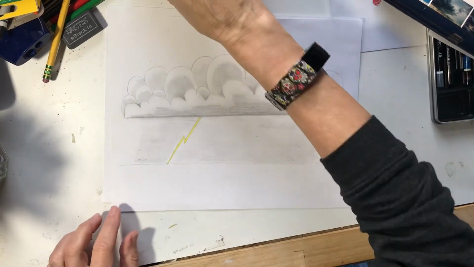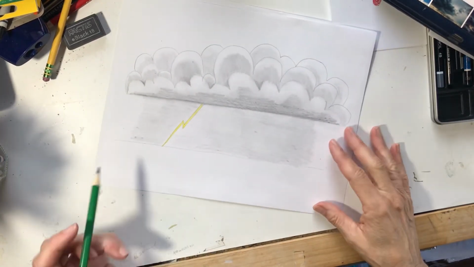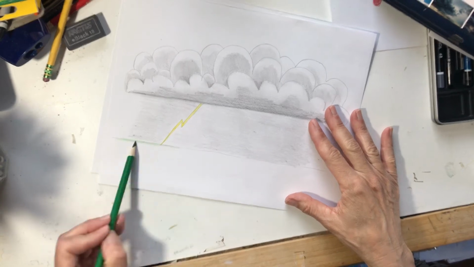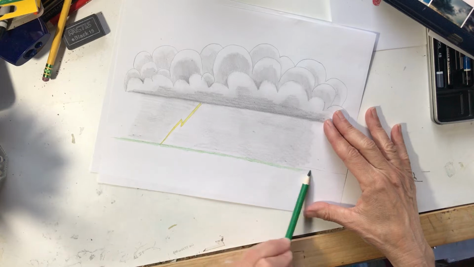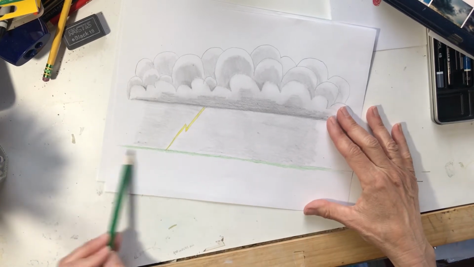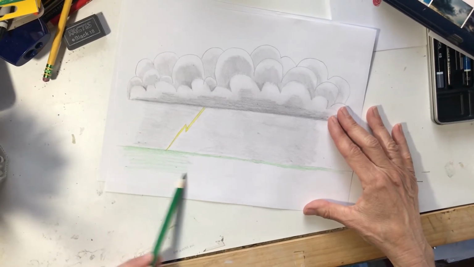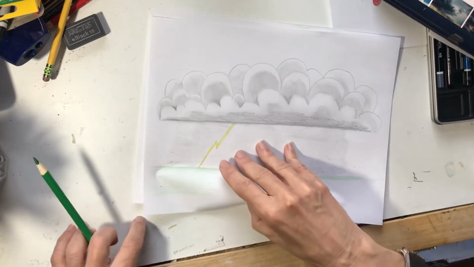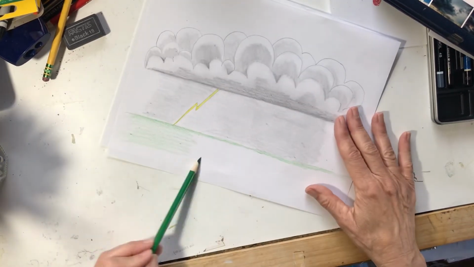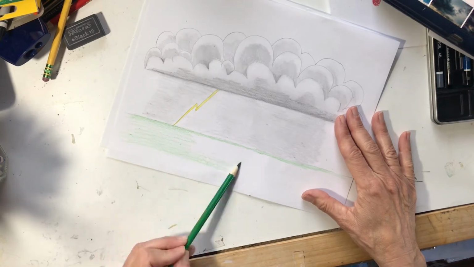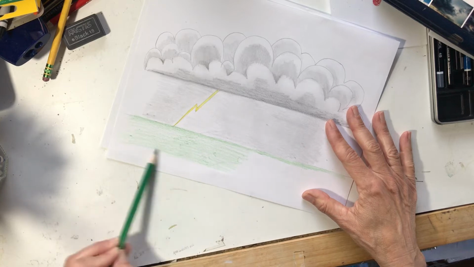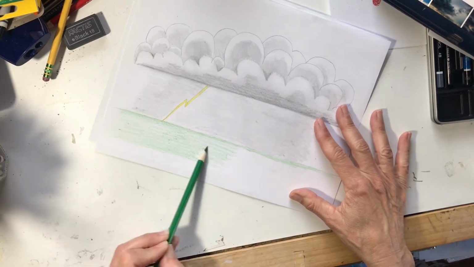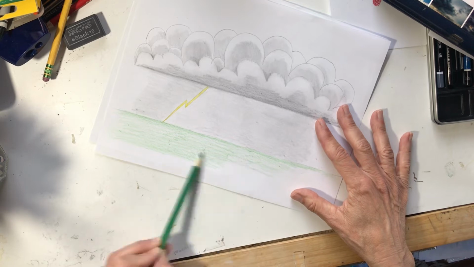Okay, oops. So now let's do the green, the land. We're going to make it green. It could be, you know, an ocean. It could be anything. I'm just making it land. And oh, I got more stuff under there. Those are what? Let's see. What would those be? They're on the land. They could be little animals. Oh, they're green. Well, let's see. What could they be? That's green. That's an animal.